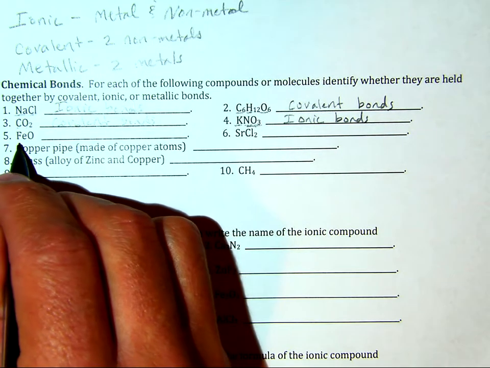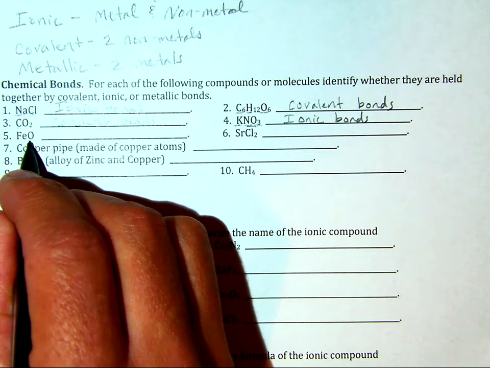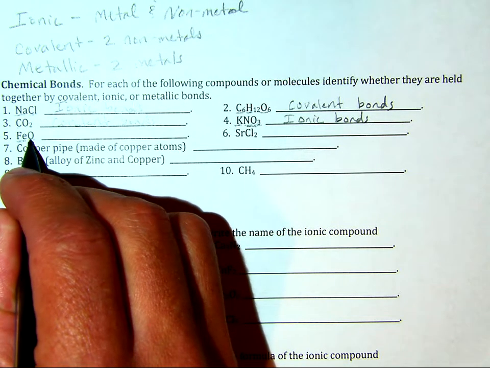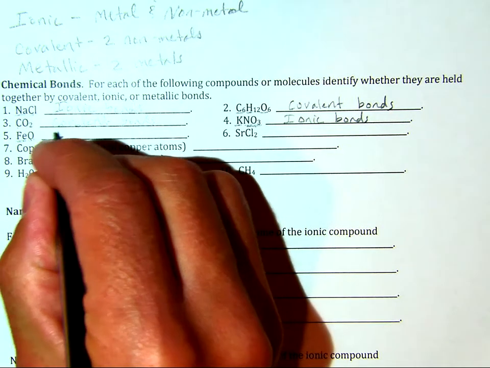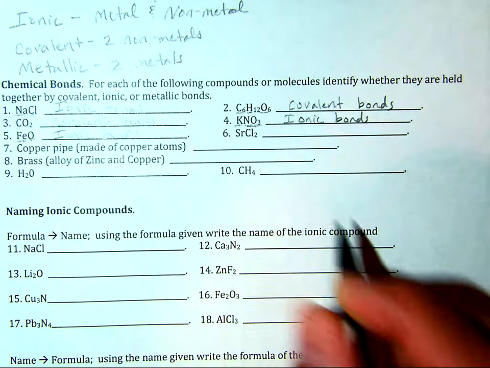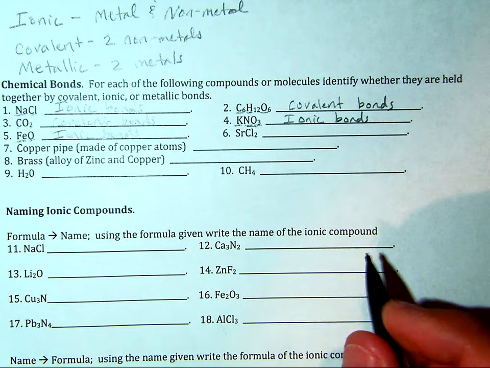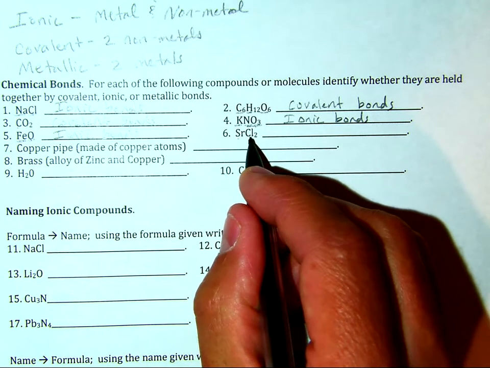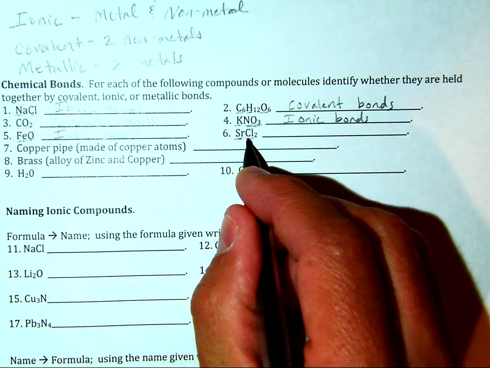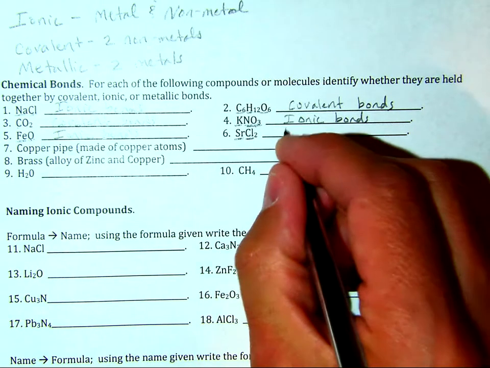Okay, number 5, we've got iron oxide. Iron is a metal, oxygen is a nonmetal. So ionic bonds hold it together. Number 6, strontium chloride. Strontium is a metal and chlorine is a nonmetal. So metal, nonmetal is ionic.